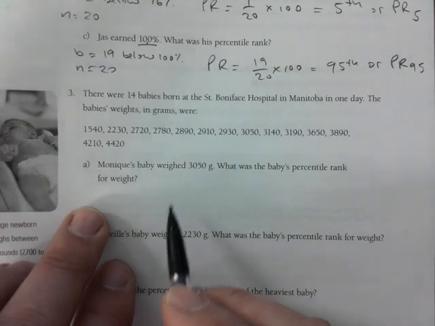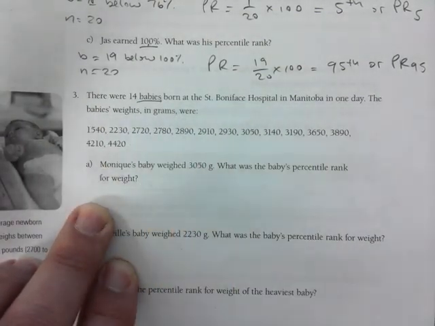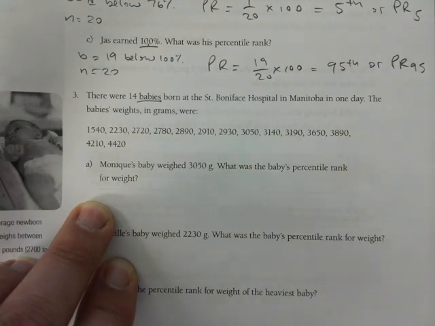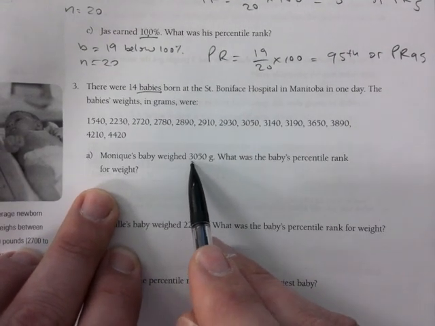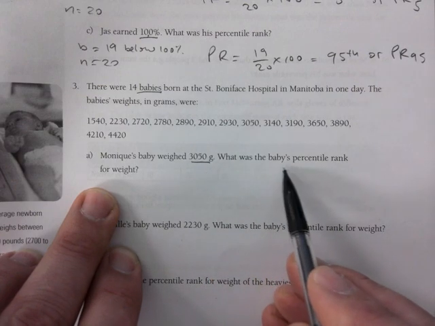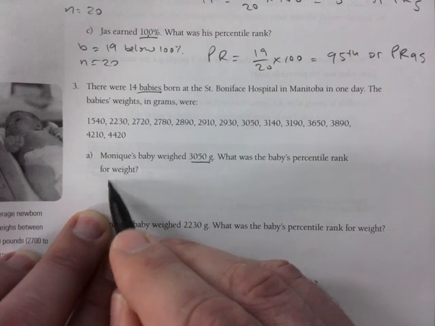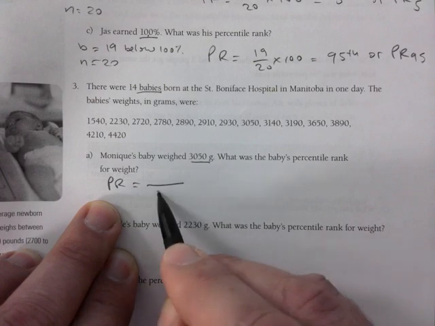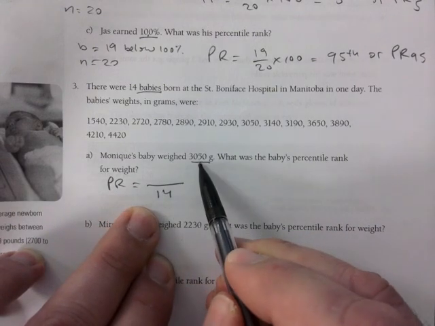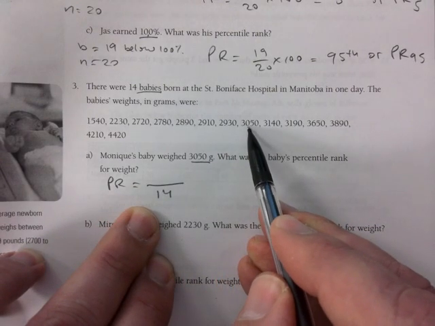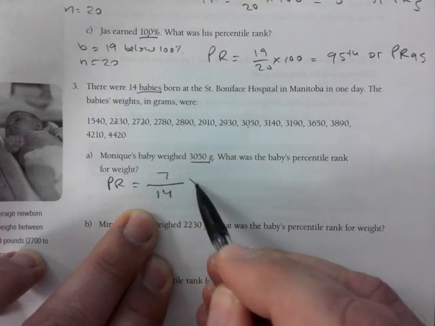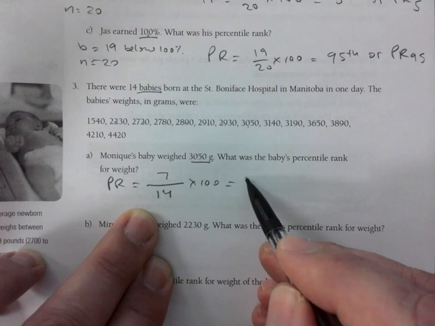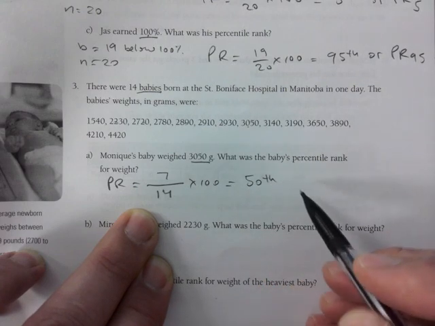Okay, let's go to the next one. 14 babies are born at the hospital. We had something similar to this before. Monique's baby weighed 3,050 grams. What's the baby's percentile rank? I know I have 14 babies that I'm considering. 3050 is right here, so 1, 2, 3, 4, 5, 6, 7 are below. That puts you in the 50th percentile.